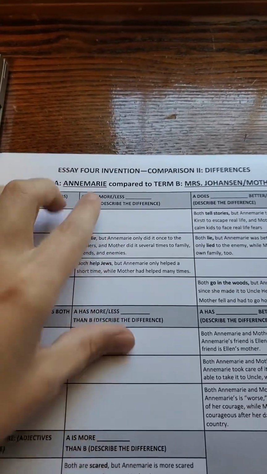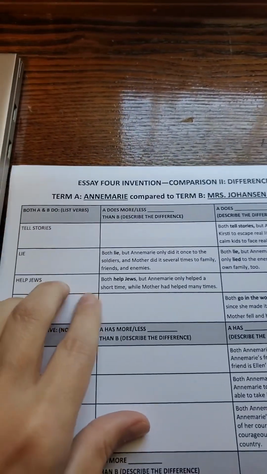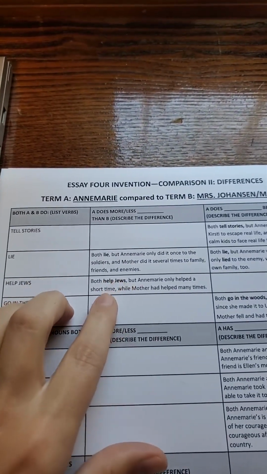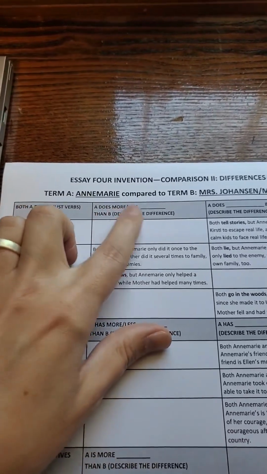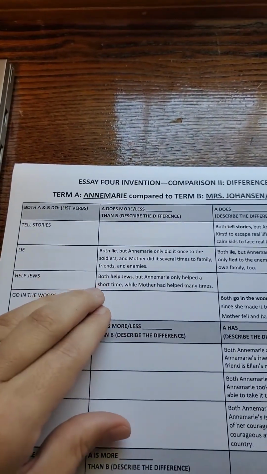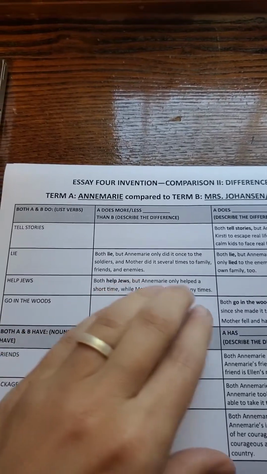And then when we go down and do that, they also both helped the Jews, but Anne-Marie only helped a short time. So we see how either more or less she's helping. Anne-Marie helped less, while Mother helped many times.